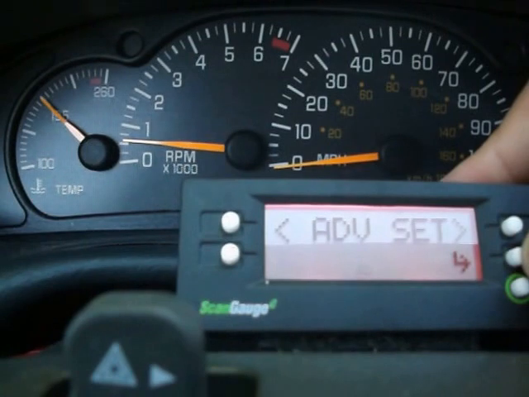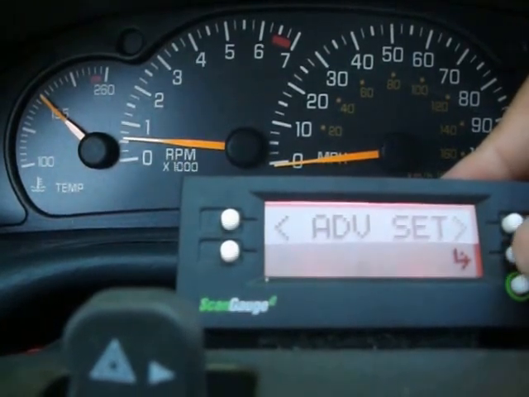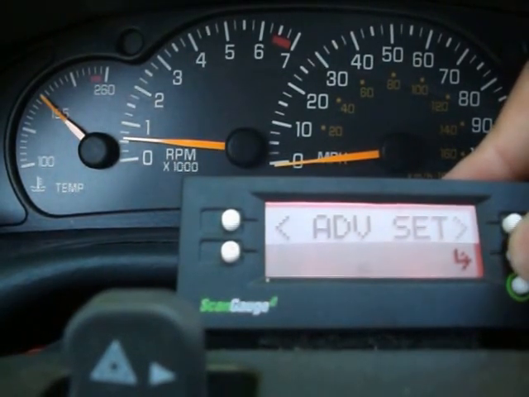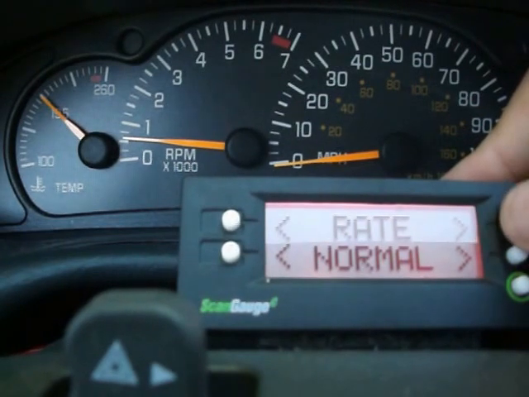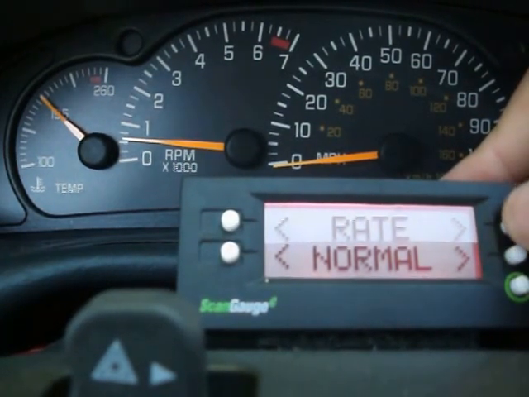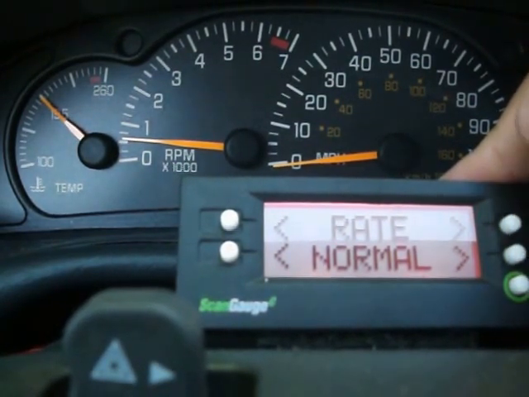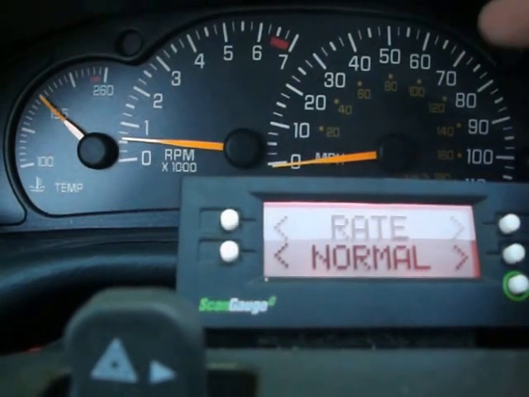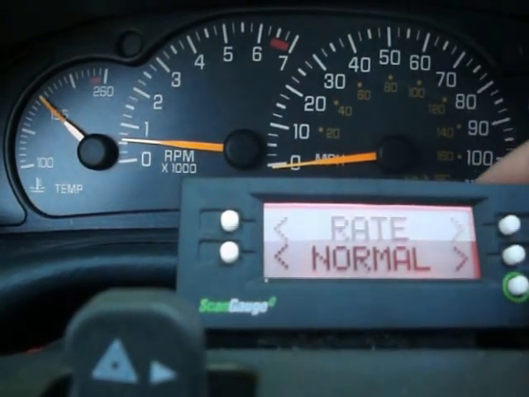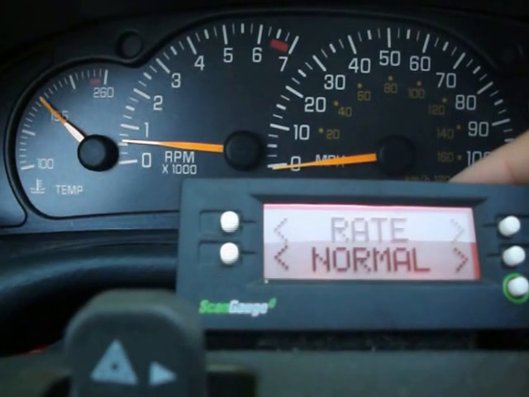Advanced setup, you won't need to do it, but if you want to get all technical about it, sure, go ahead. Rate normal, meaning that's how fast it reads the information.